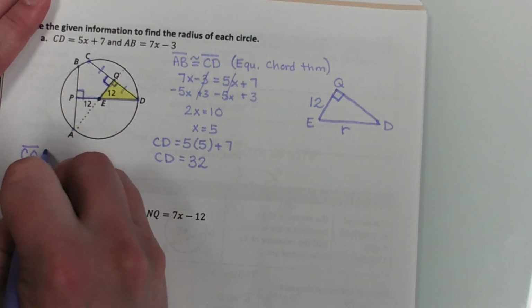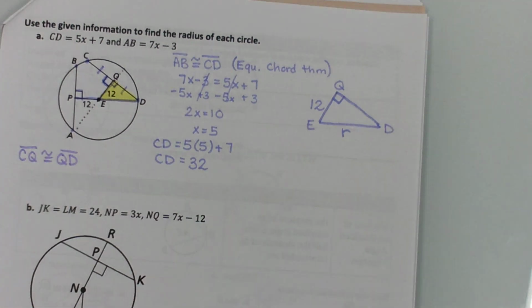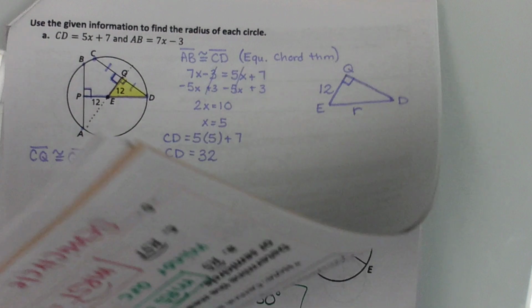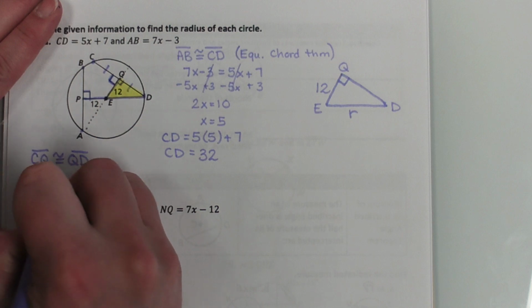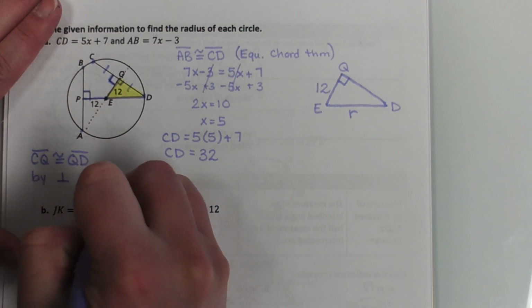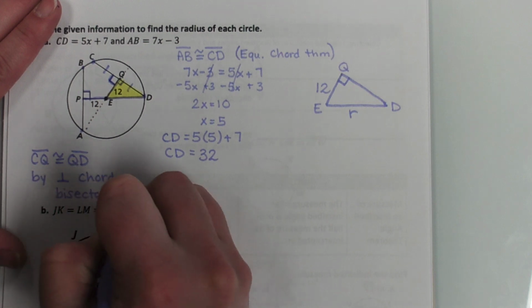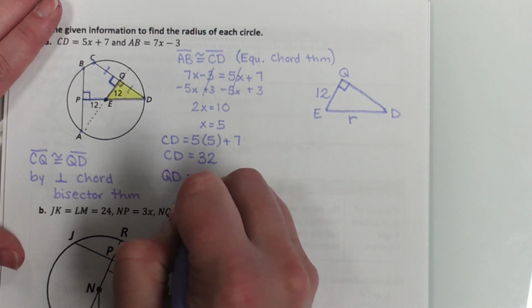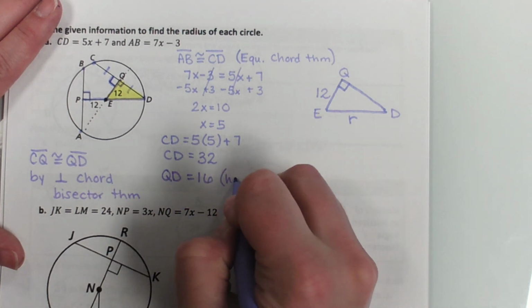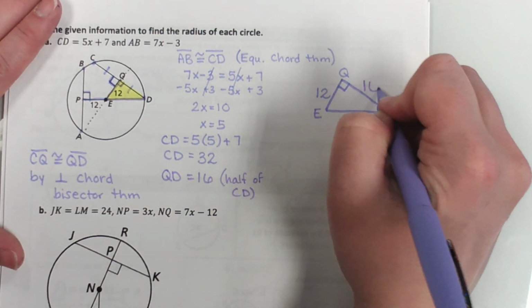CQ is congruent to QD by the, I don't even remember the name of that theorem, I tend to forget it. Perpendicular chord bisector theorem. Therefore, QD is equal to 16 because it's half of CD. Therefore, that's 16.